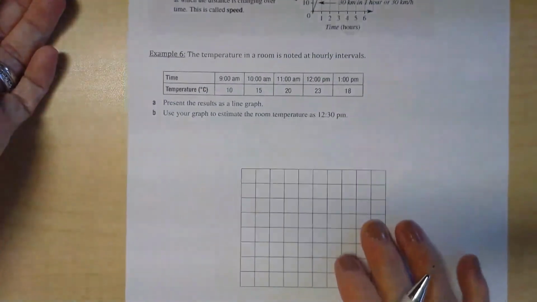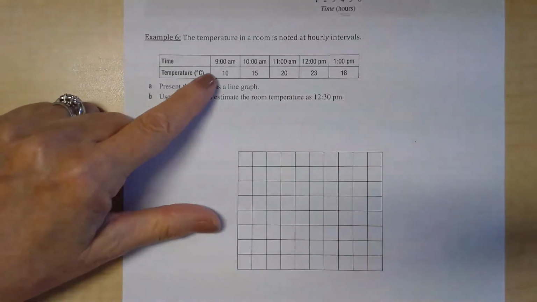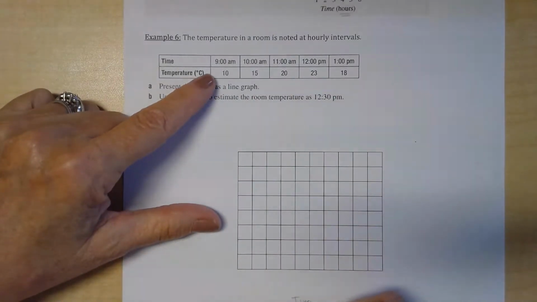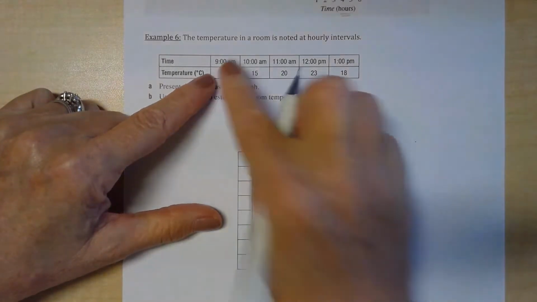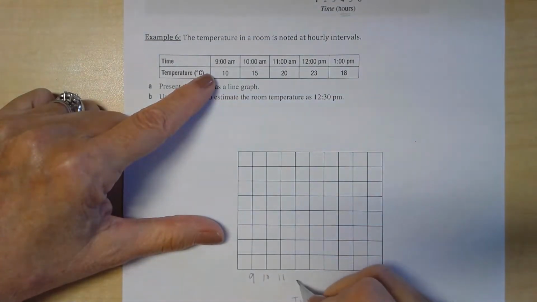Okay, so let's look at an example. It says the temperature in a room is noted in hourly intervals, and so I always put time down here. And it says 9 a.m., 10 a.m., 11 a.m., 12, 1 p.m.